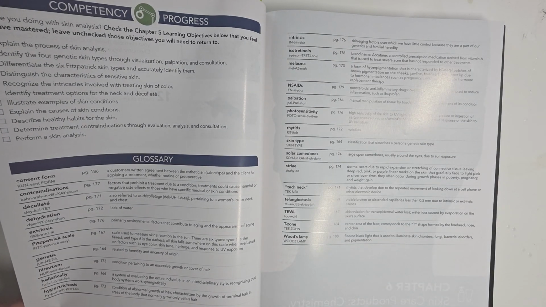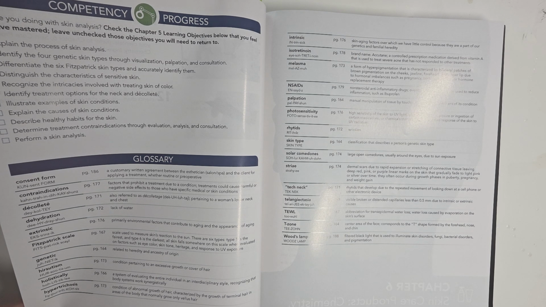Competency progress. How are you doing with skincare analysis? Check the Chapter 5 learning objectives below that you feel you have mastered. Leave unchecked those objectives you will need to return to. Explain the process of skin analysis. Identify the 4 genetic skin types through visualization, palpation, and consultation. Differentiate the 6 Fitzpatrick skin types and accurately identify them.